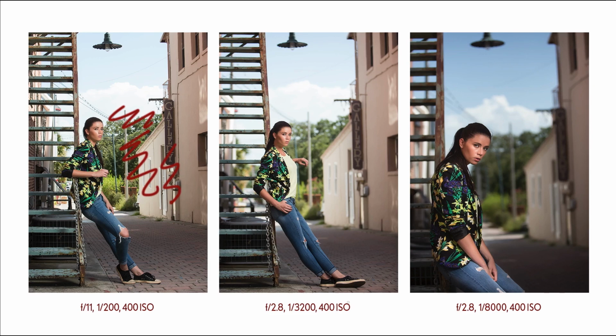By switching to high-speed sync mode, I am able to completely invert the relationship between aperture and shutter speed by 4 stops, and we'll cover this in a minute. I'm able to use f/2.8 at 1/3200th of a second at ISO 400. You can see the exposures are exactly the same. The only thing that's changed is I've been able to blur out the background. That's the beauty of high-speed sync.